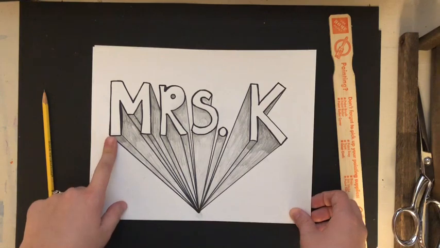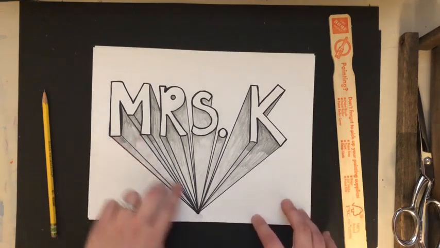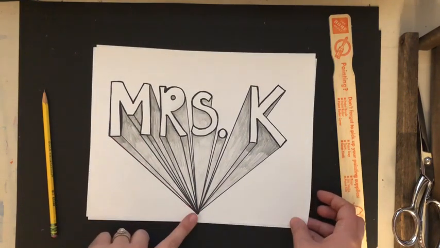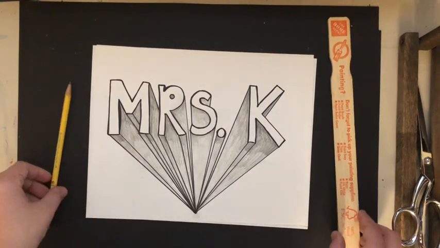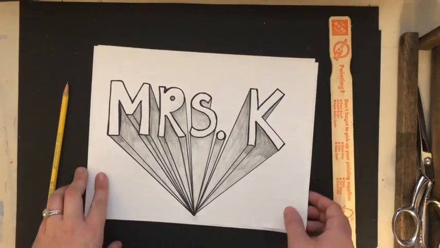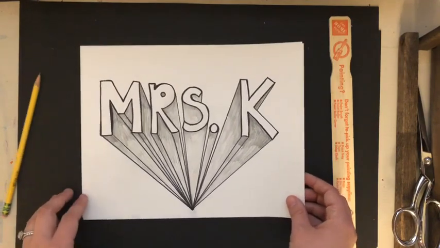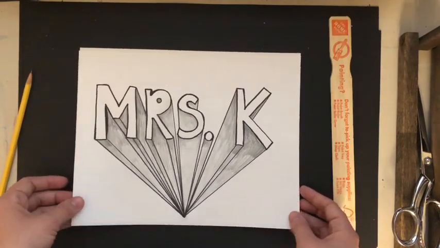We're going to first draw our letters, and then we're going to add the lines that disappear into what's called the vanishing point, which is this dot here. You'll need drawing materials, and then if you would like color materials, this one is in black and white, but I am going to show you how to color one too.